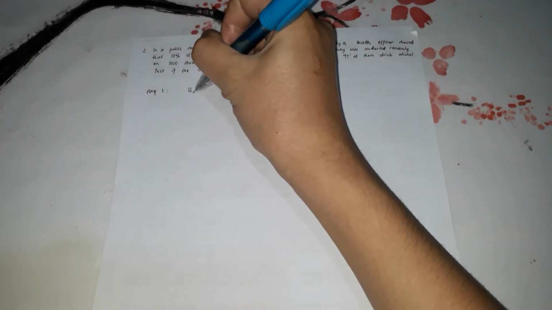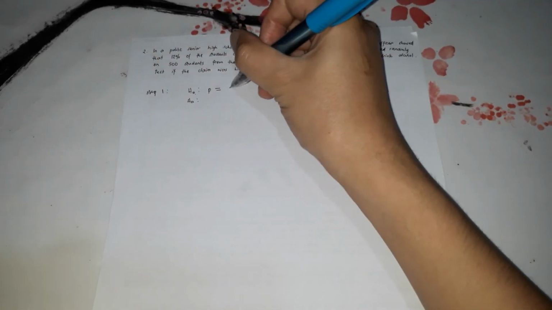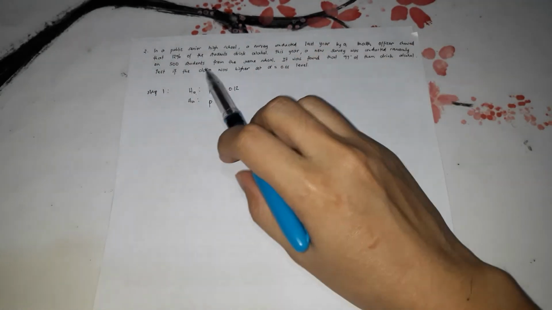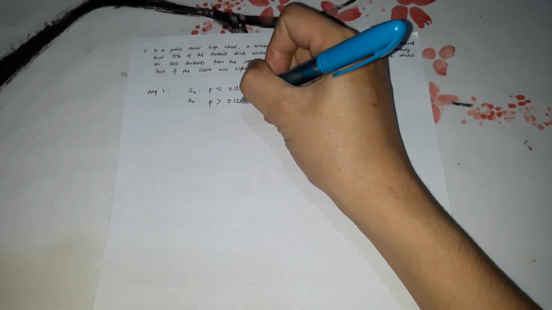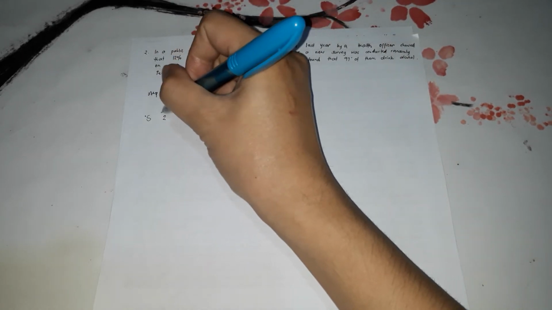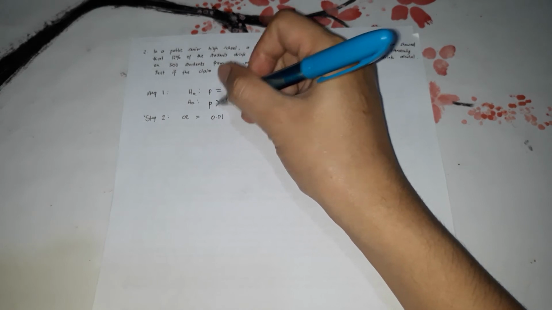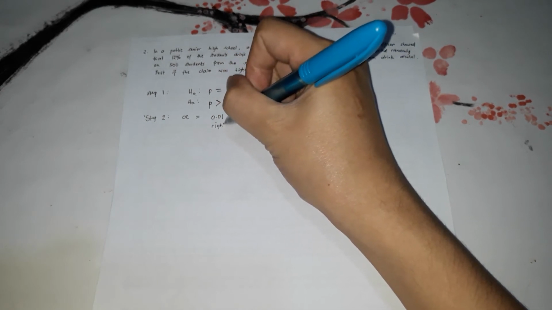we're going to state the null hypothesis. So you could have it in symbol, the null hypothesis, P is equal to the population proportion, 0.12, and based on our question, test if the claim was higher. So if it is higher, it should be greater than 0.12. So step 2, we're going to state the level of significance. The level of significance is 0.01, and it is greater than, ibig sabihin, it's right-tailed.